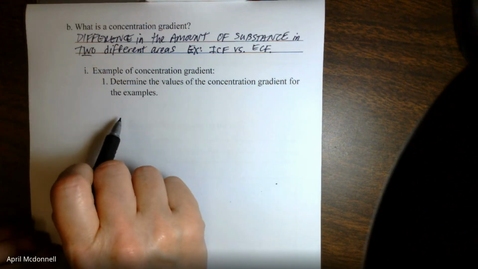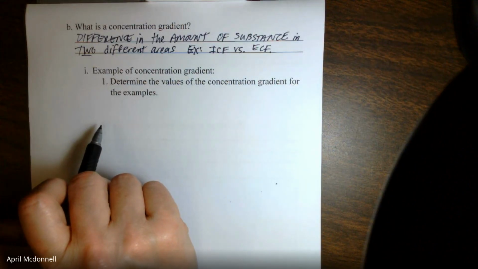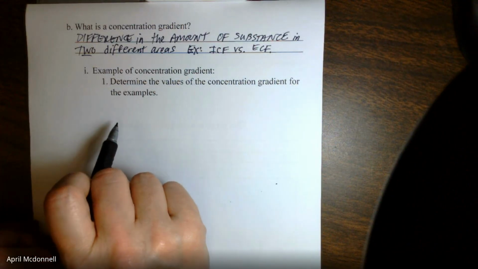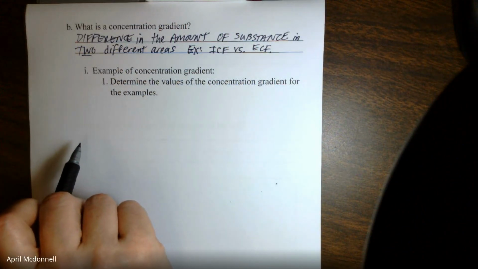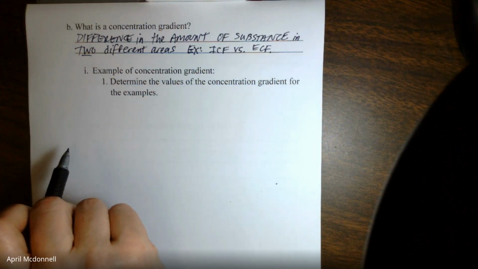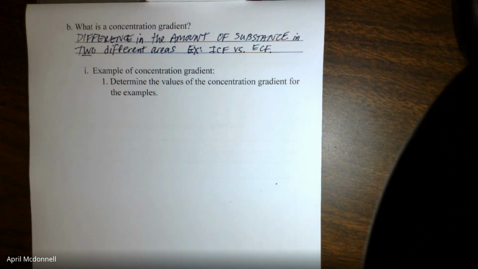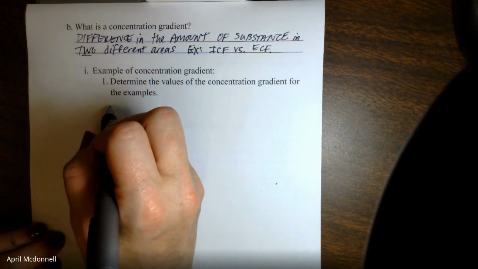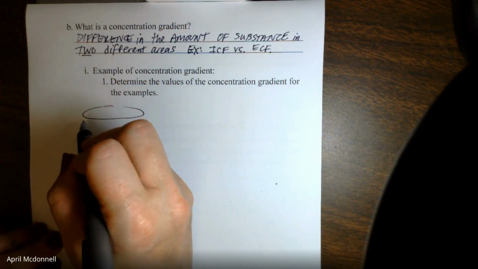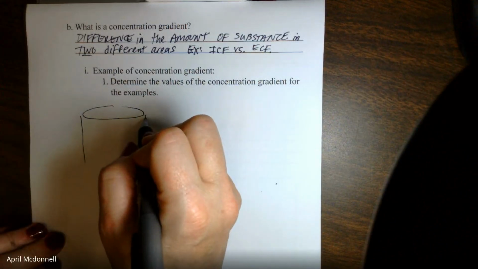For the next question, let's draw a picture and make some notes around it, which will help us understand what the concentration gradient is and how a steeper concentration gradient increases the rate of diffusion of a molecule. I am now going to attempt to draw a beaker.